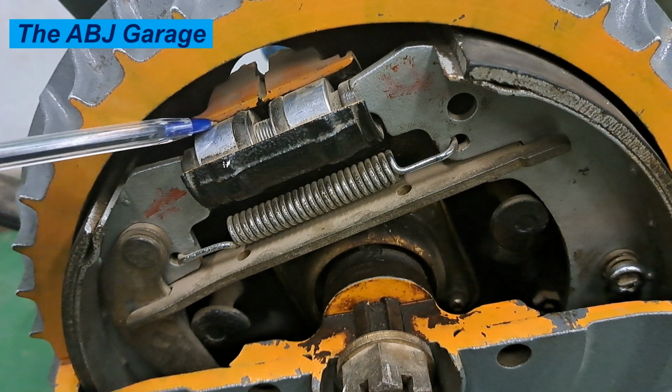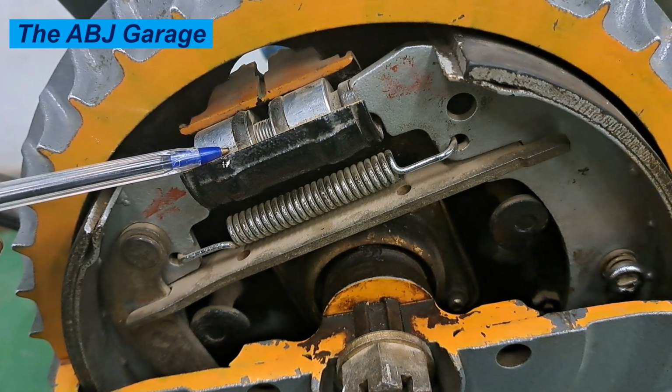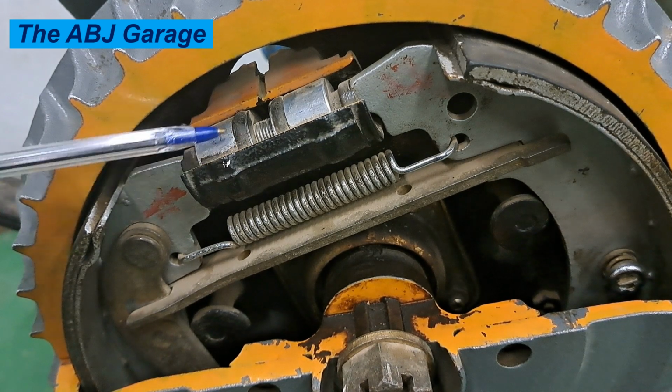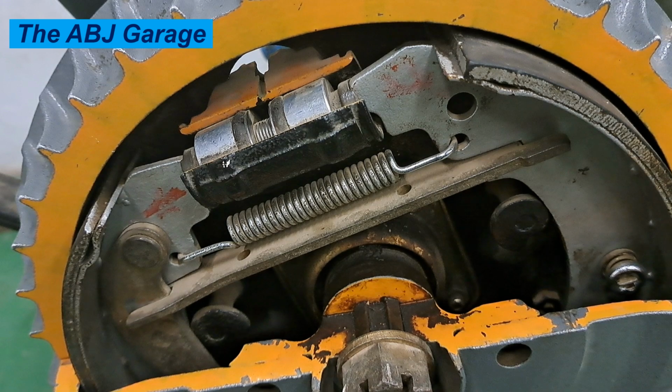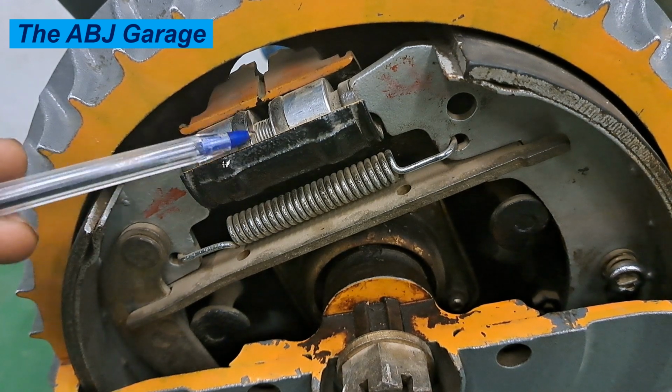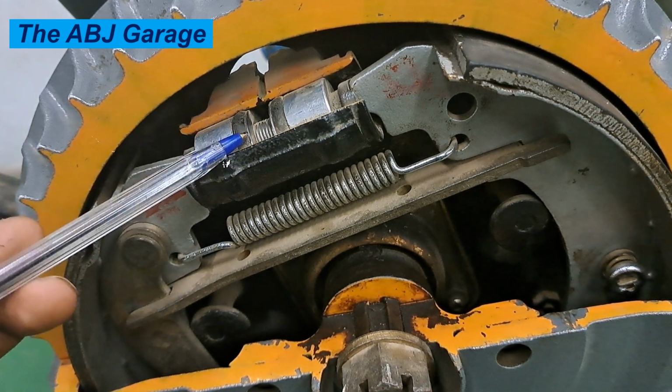Brake fluid will leak out of the wheel cylinder. This will lead to decreased braking performance, and this can also lead to loss of brake fluid from the entire system. Contaminated brake fluid is another cause of wheel cylinder damage.